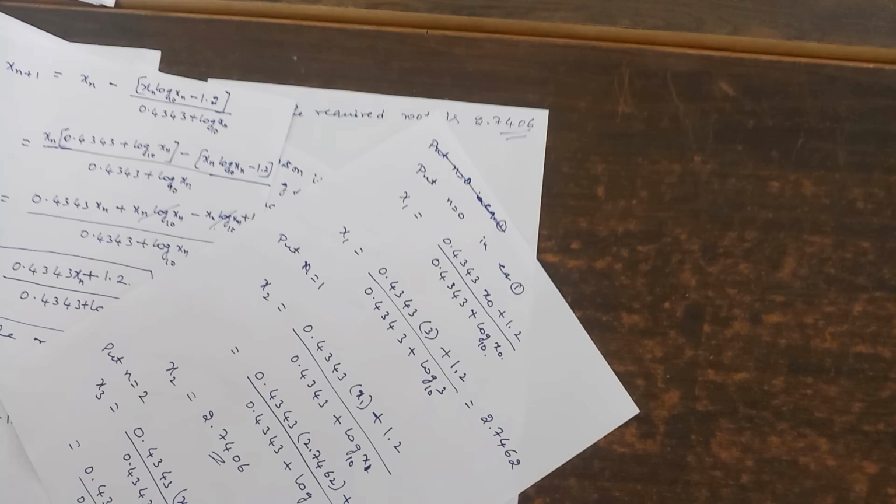So what is given here: let f of x equals x into sin x plus cos x. Now here x naught is needed, and let x naught equals pi.